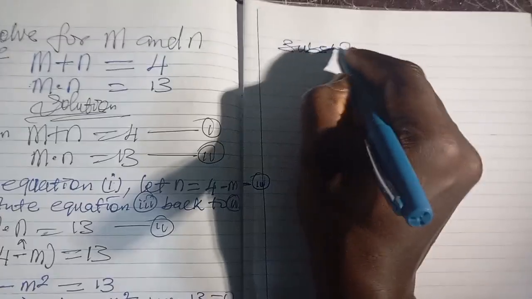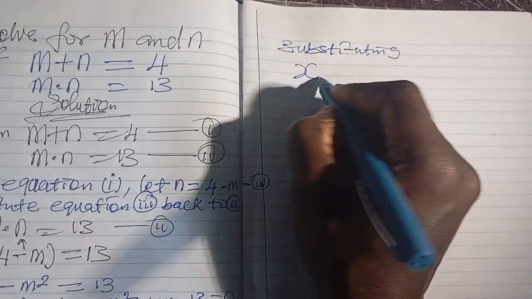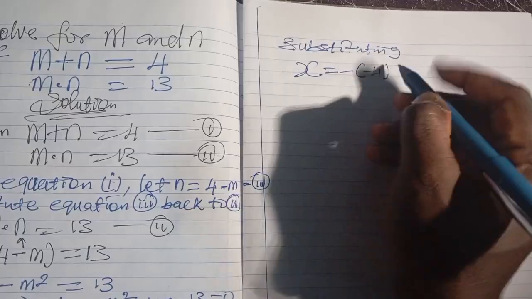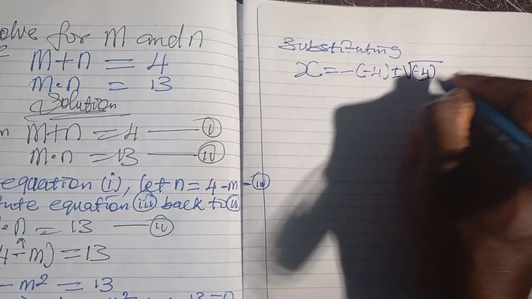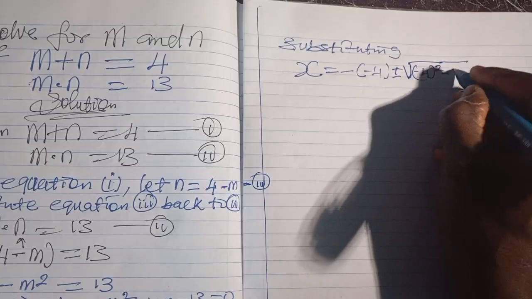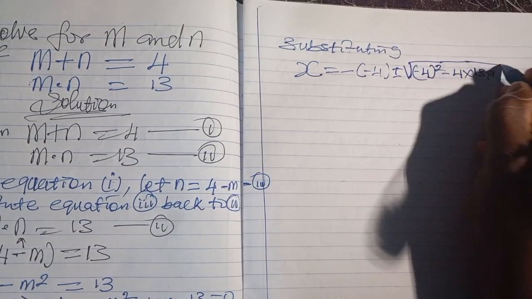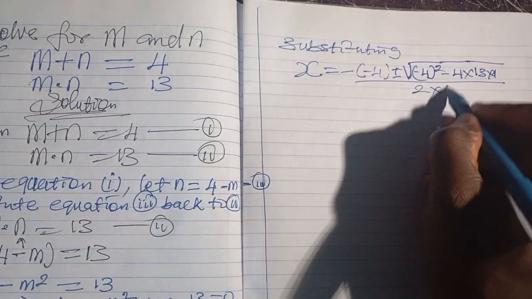So substituting, we have x is equal to minus bracket minus 4, plus or minus square root of minus 4 all raised to power 2 minus 4 times 13 times 1. Remember, a is 1 there. Then divided by 2 times 1.